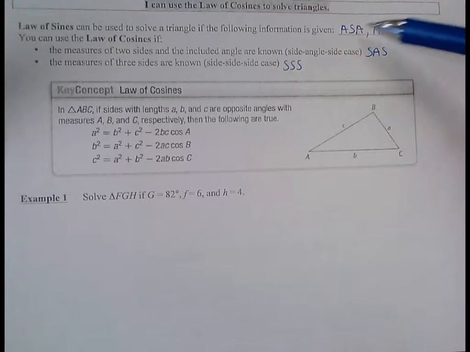There's no way to solve a triangle if you aren't given at least one side. Notice all of these cases give you at least one side measure. If you're just given three angles in a triangle, there's no way for you to find what the side length should be. You have to be given at least one side.